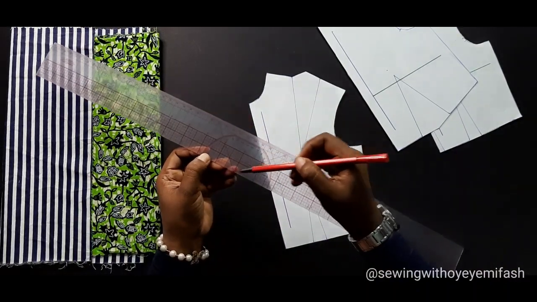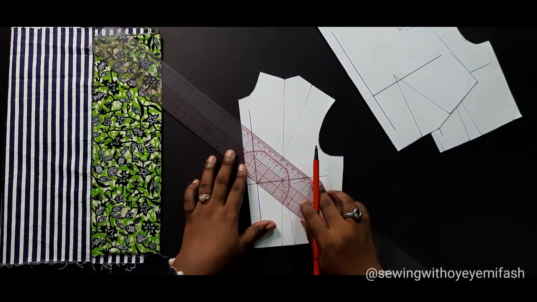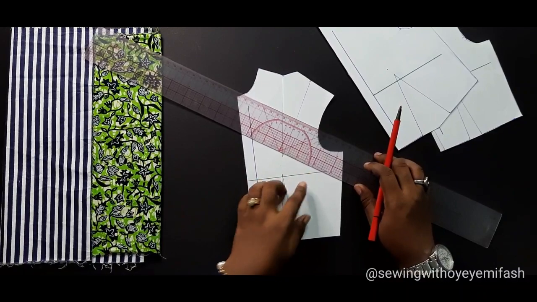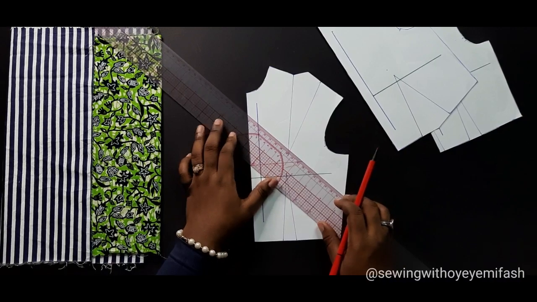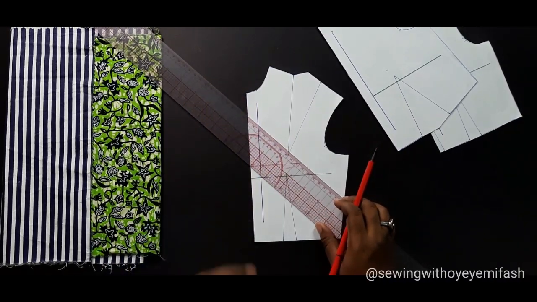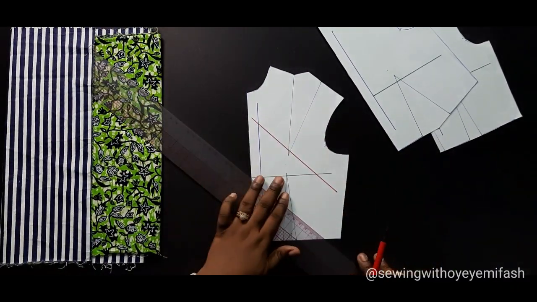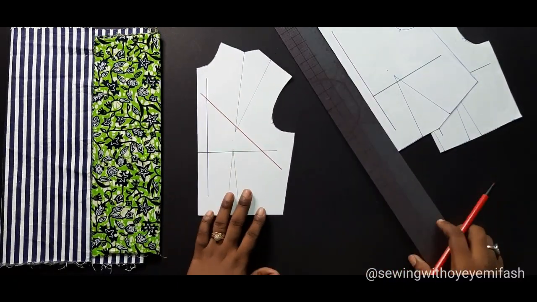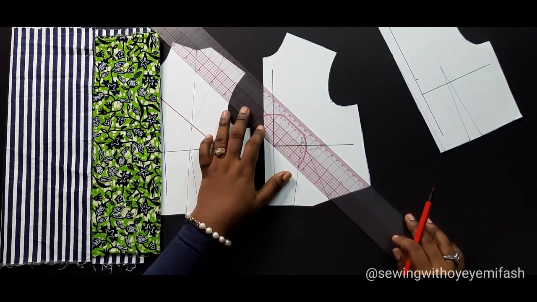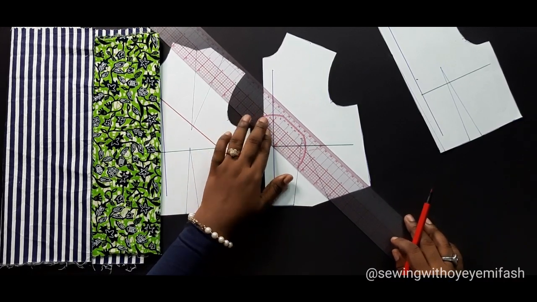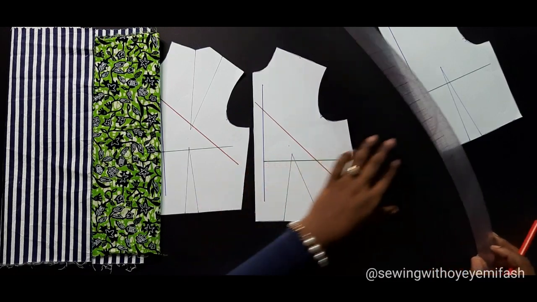I will align this line and this line like so with my straight grain and cross grain. But even if I don't have a cross grain line, I can always align it with my center front line like this. If my pattern does not have the straight grain and the cross grain, I can always align this with my center front line and then mark my grain line like this. Okay, so I'm going to indicate the same here using this and drawing this line like so.